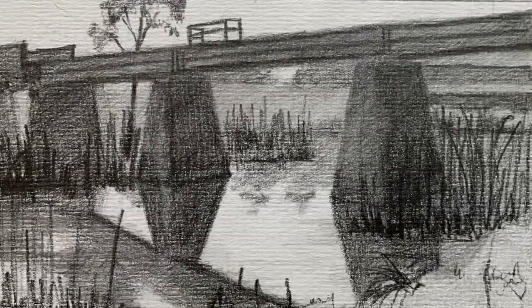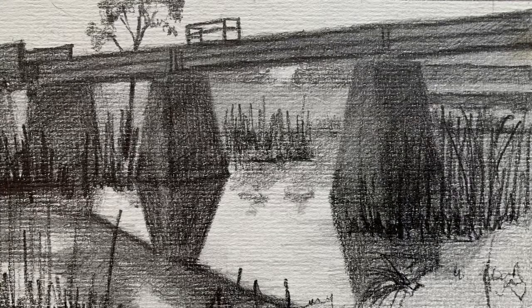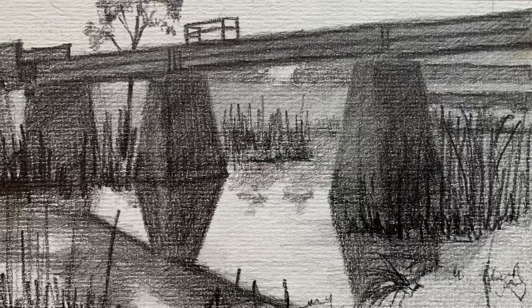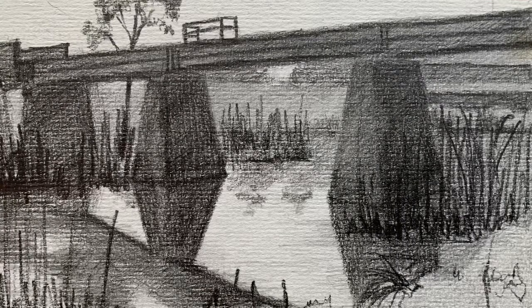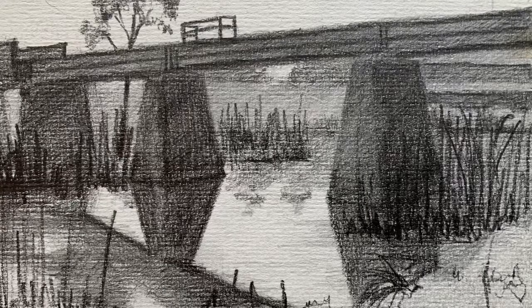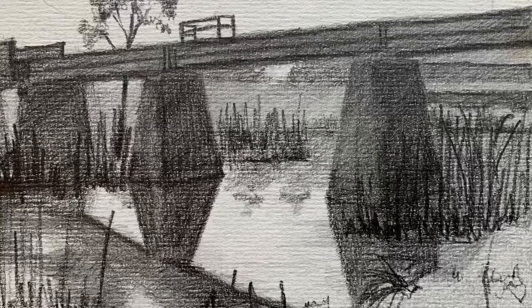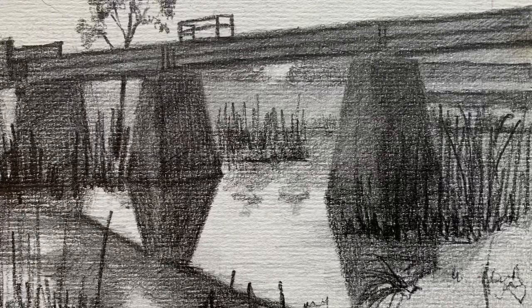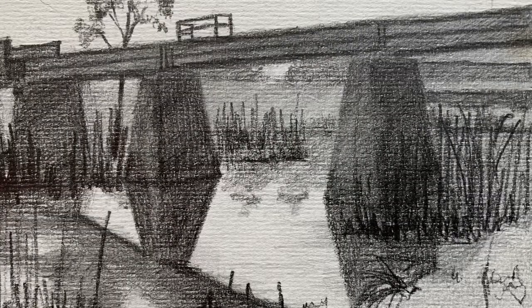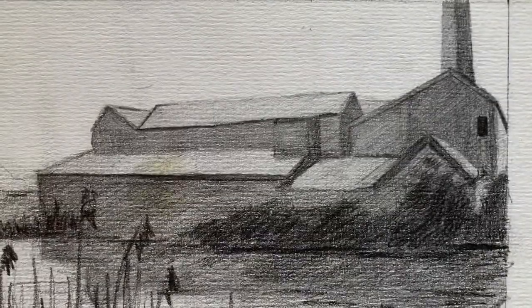The study is where things might be moved, deleted, or added for the sake of a more resolved composition. There can be many studies completed before a final work. Studies can be regarded now as finished works in their own right.